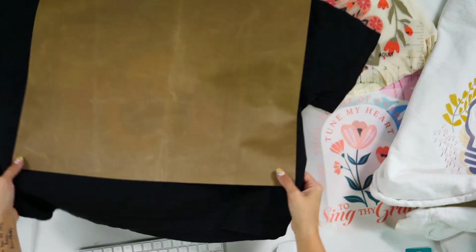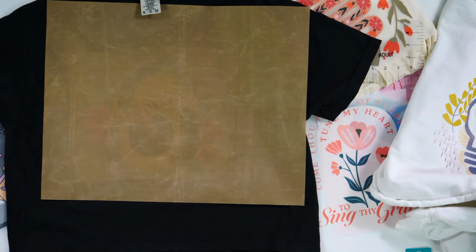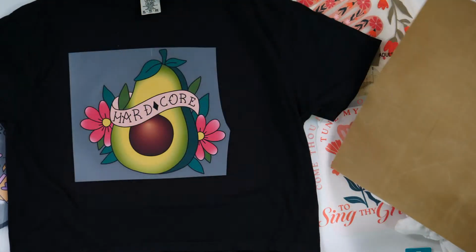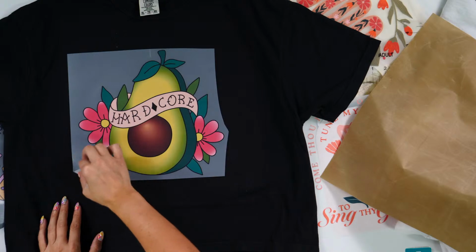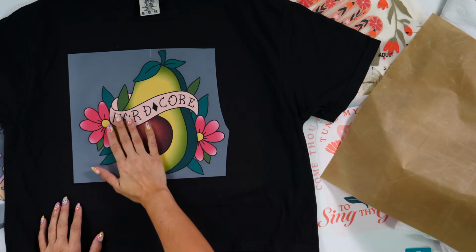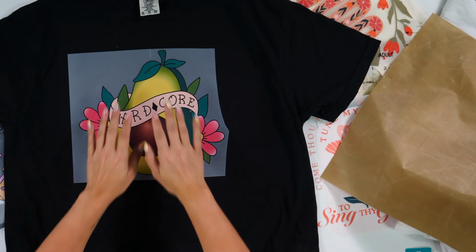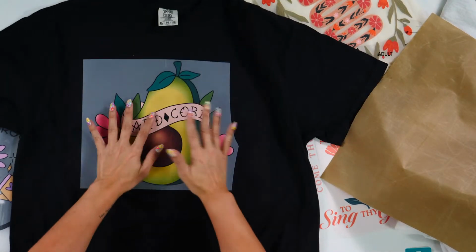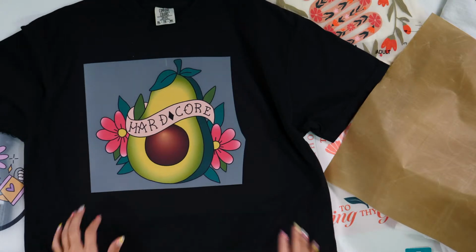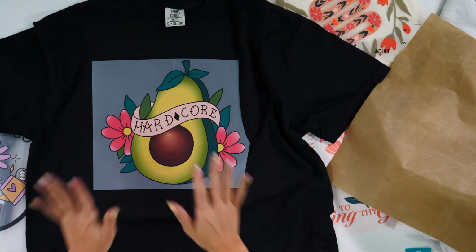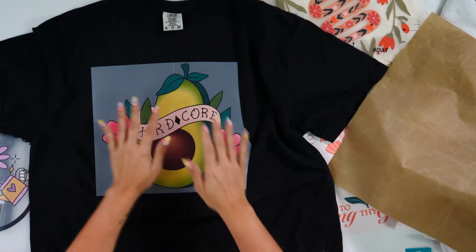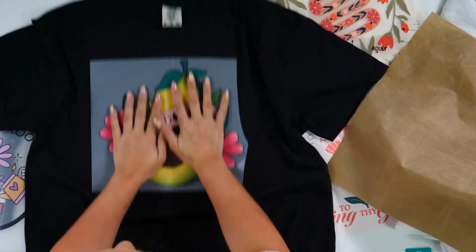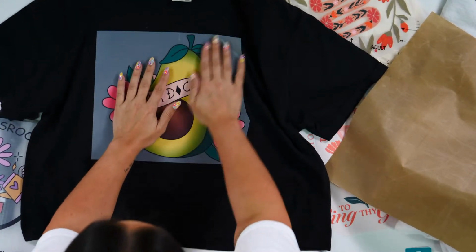Okay, so bring her over here. Pull this up. Oh, is it a cool peel? It's been a while. Hold on a second. It's hot. I think it is a completely cool peel. Okay, so we're not gonna peel until it has cooled down.